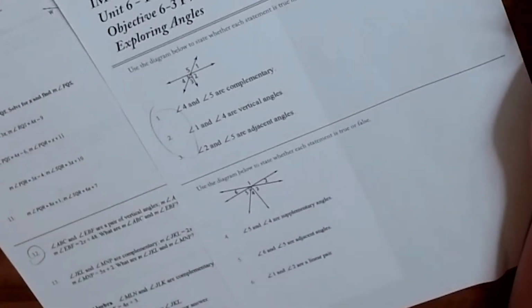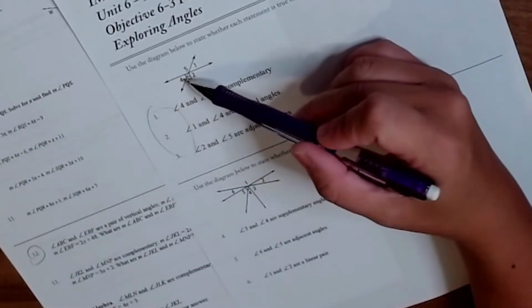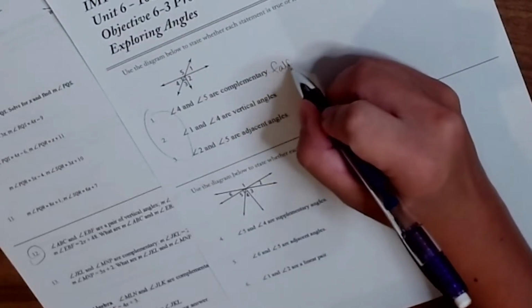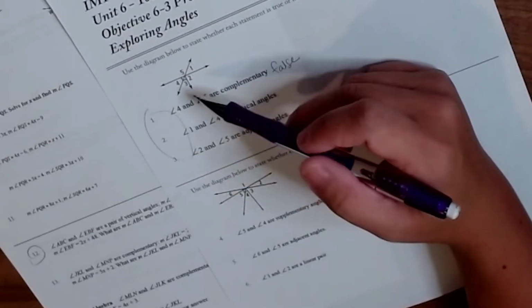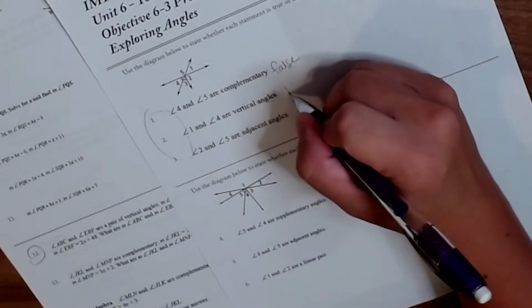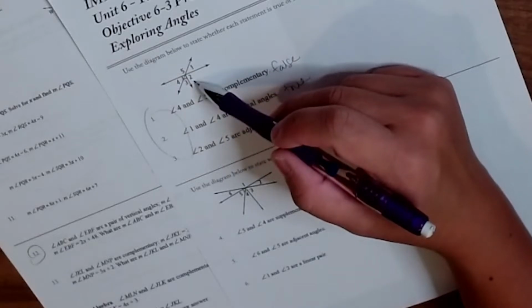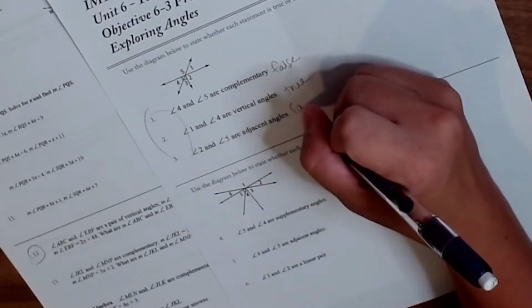Okay, so we're back. These are true and false statements. So angle 4 and angle 5 are complementary angles. That is false. They are supplementary angles. 1 and 4 are vertical angles. That is true. 2 and 5 are adjacent angles. That is false. They have to be side by side.